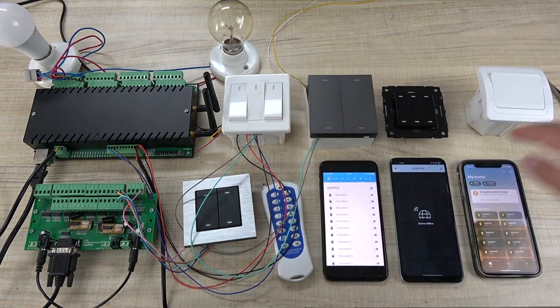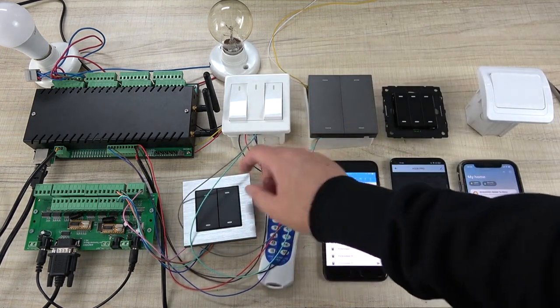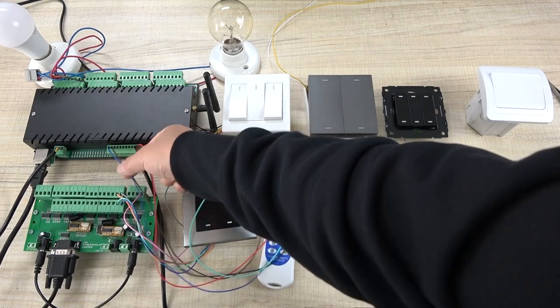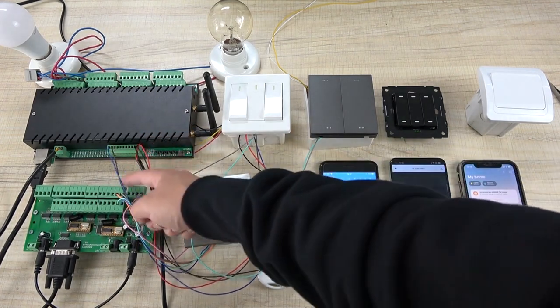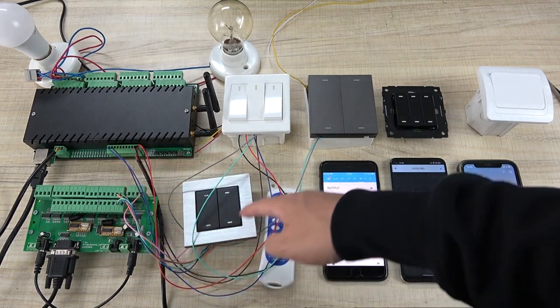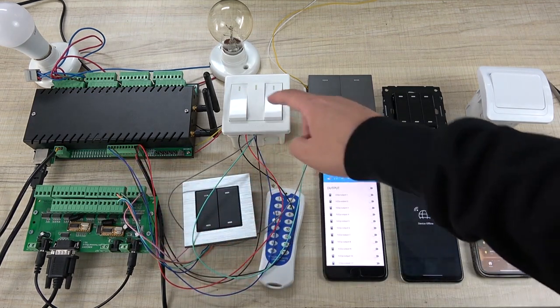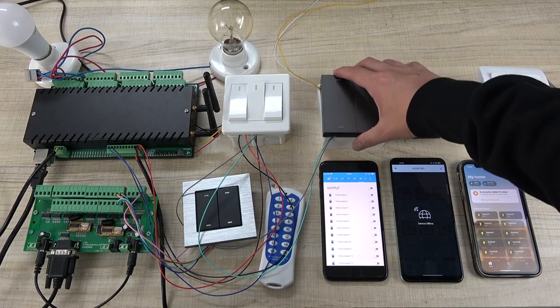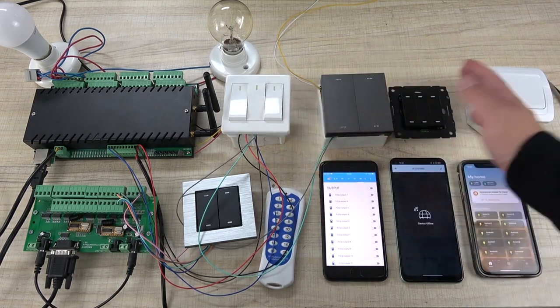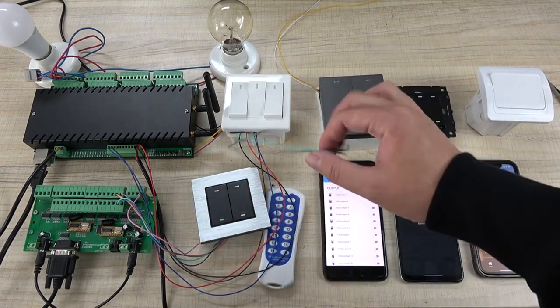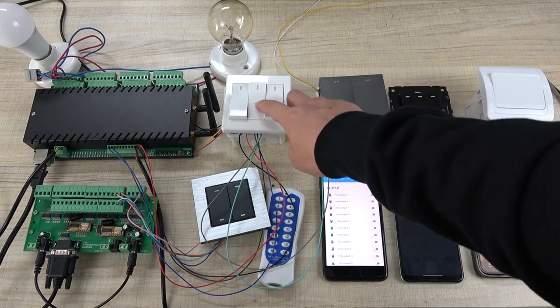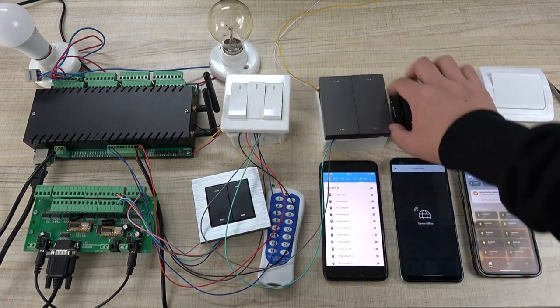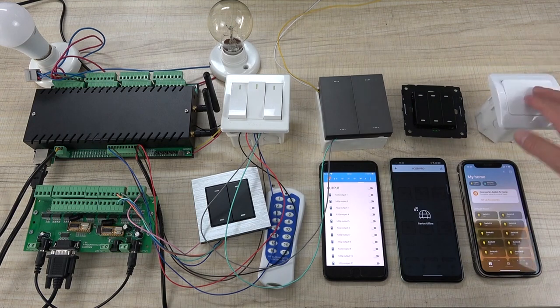And in this solution that uses RS485, you can see here, this is RS485, just A and B, 2 cables, for communication with this switch. And if you connect more switches, you can see here, it's RS485 from one switch to the next switch, and to the next.